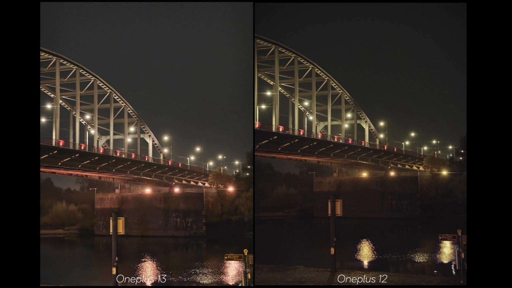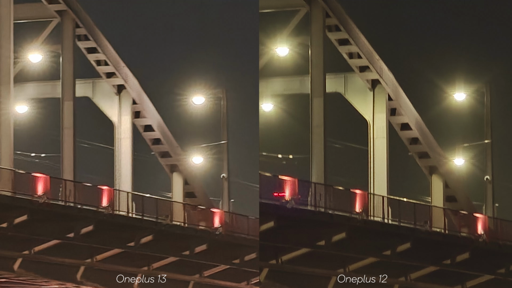And now of course we have the bridge again. The OnePlus 12 does do better with the night view here. And for some reason the OnePlus 13 is the one that has the red hues here, where the OnePlus 12 doesn't have that.